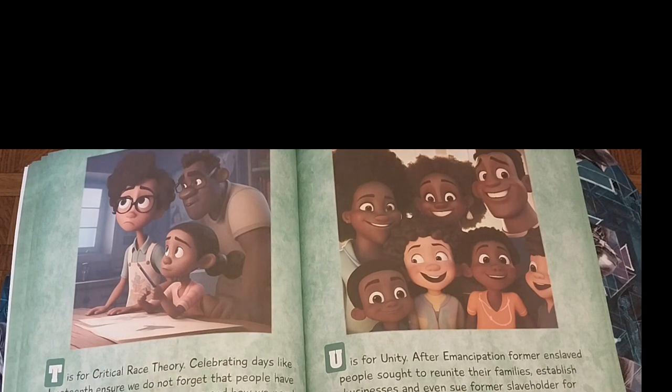U is for Unity. After emancipation, formerly enslaved people sought to reunite their families, establish businesses, and even sue former slaveholders for reparations.